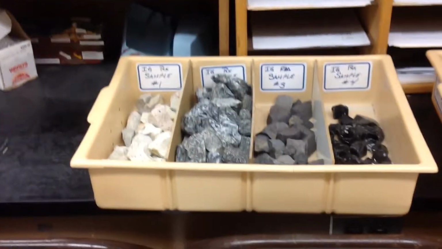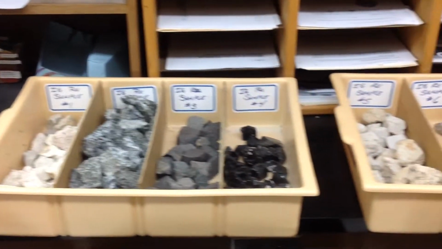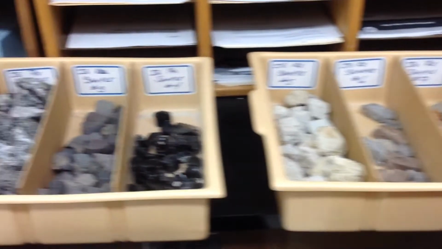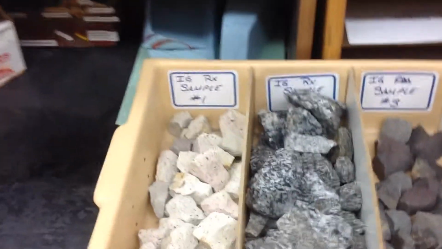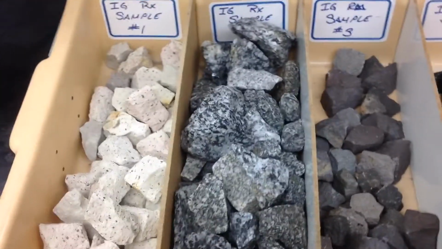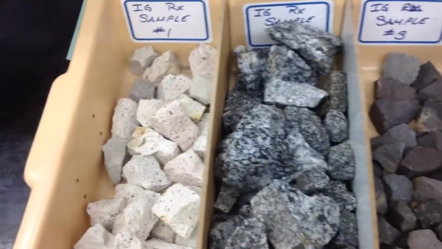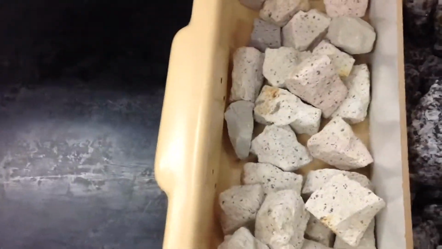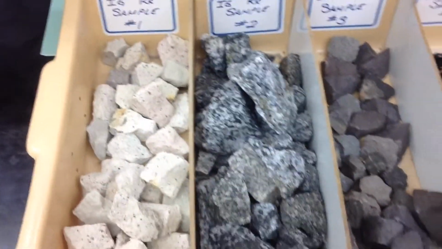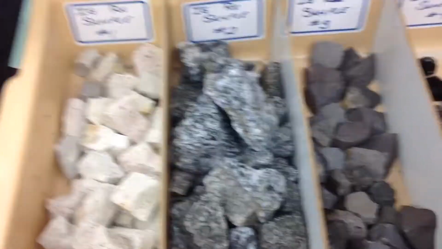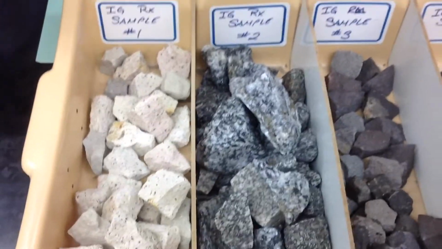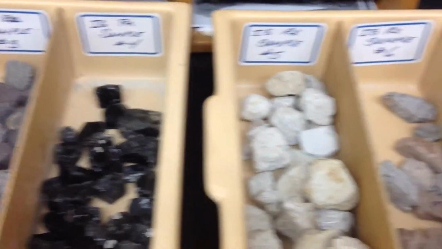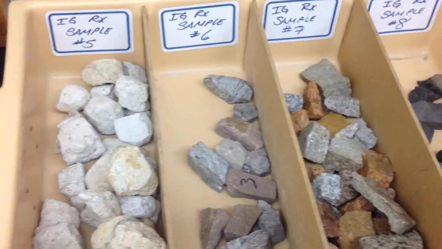So, igneous rocks. Igneous rocks will only have about 8 samples. Not about, we do have 8 samples. So identifying igneous rocks is going to be completely different from your minerals, because the thing about minerals is that one mineral is the same thing throughout, whereas rocks are made up of different minerals, some more, some less than others.